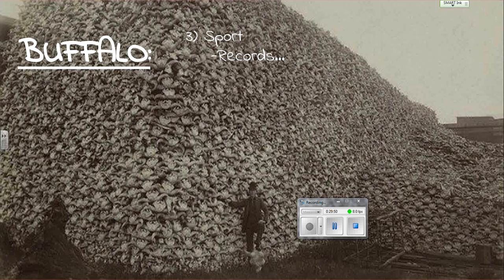In fact, if you look at the entire picture, this is kind of zoomed in. There's a guy standing on top of this mound that isn't even shown. But let's look at some of the records. 120 buffalo killed in 40 minutes. That's 3 per minute, right? 6,000 killed in 60 days.